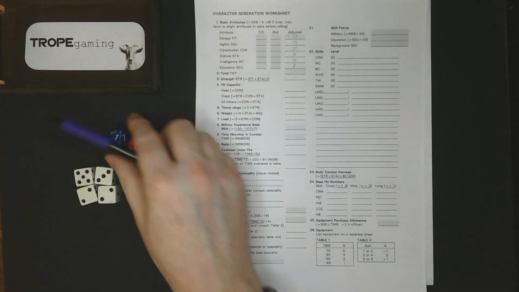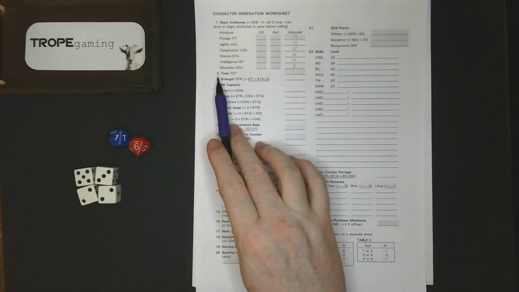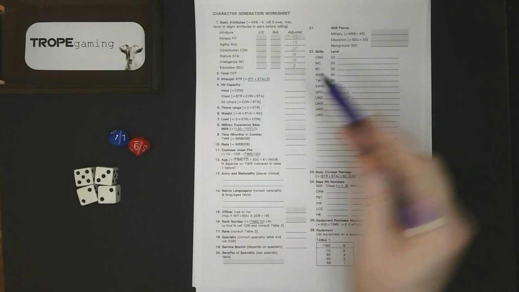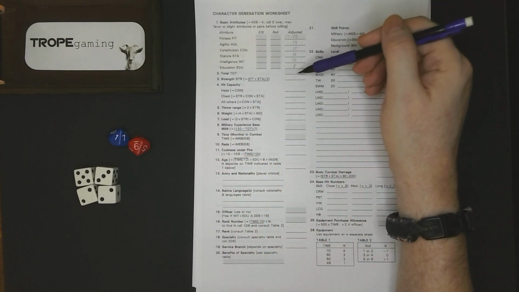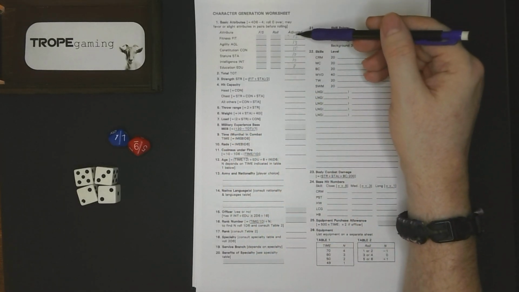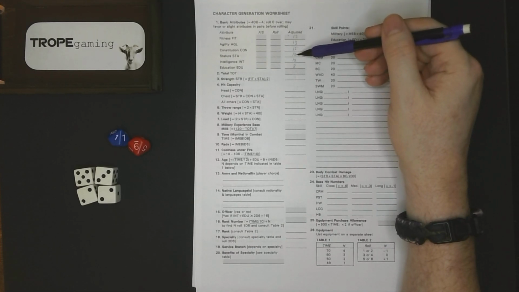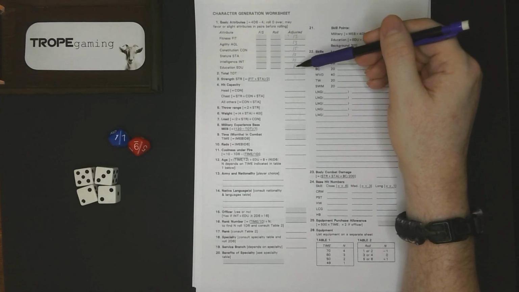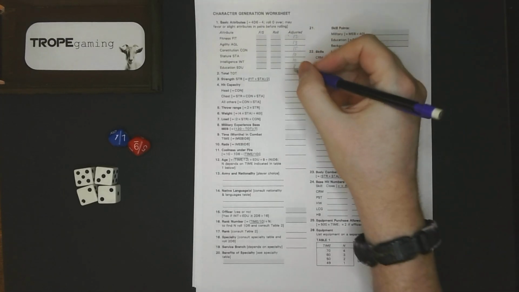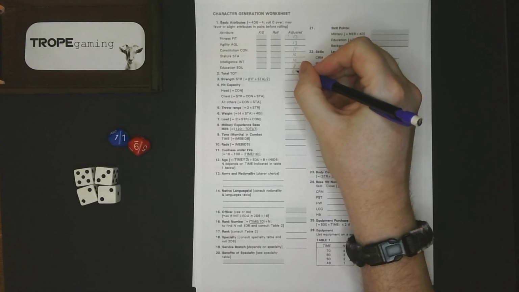But moving on, next step is total. We need to find the total of our stats. So we've got a 13 and a 13 is 26, and 15 is 41, 51, 61, 69. Nice.